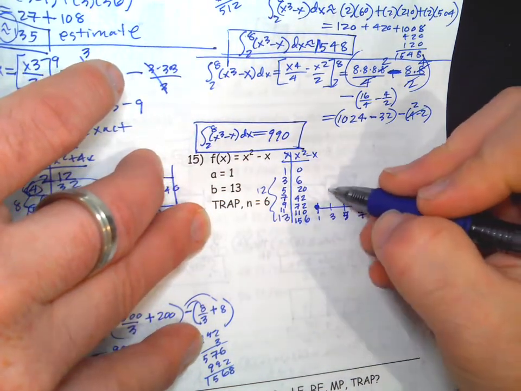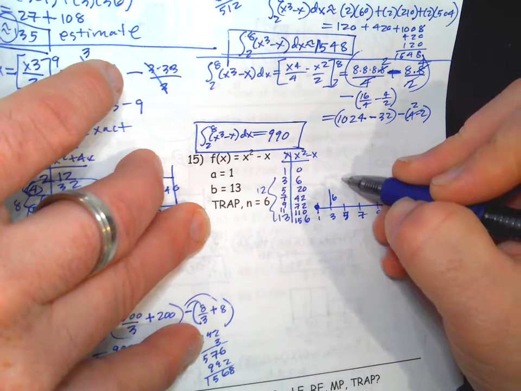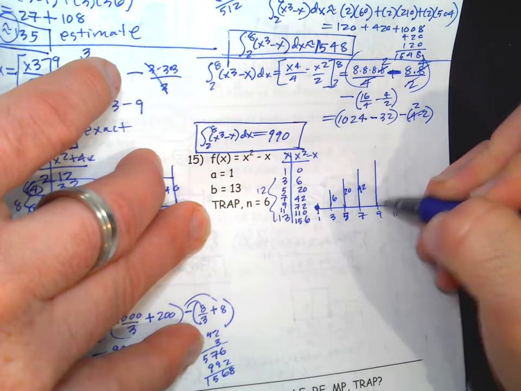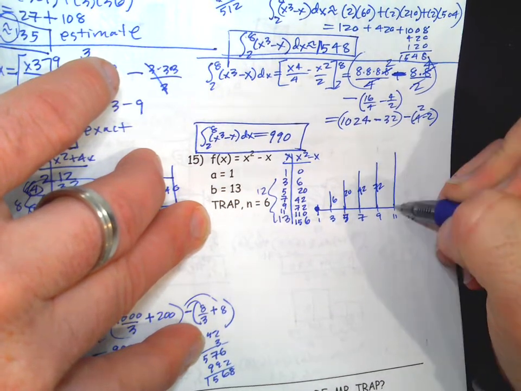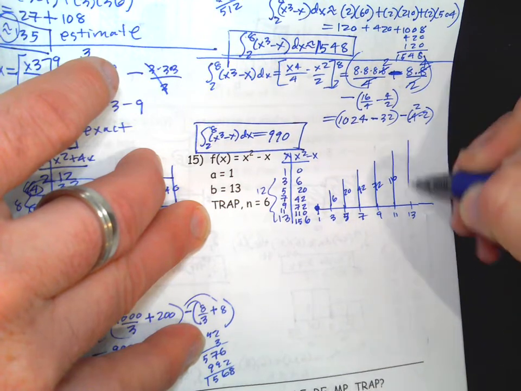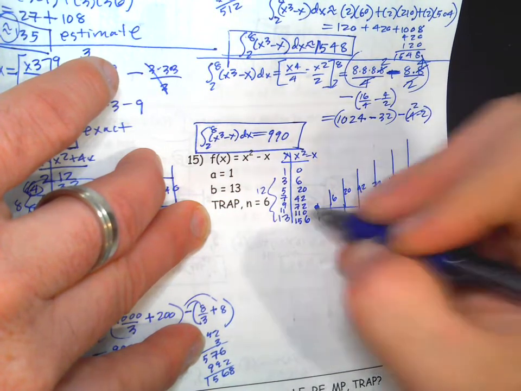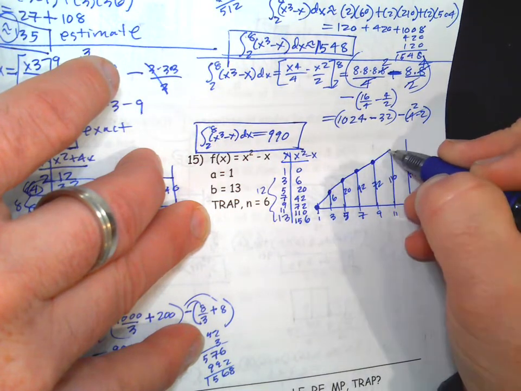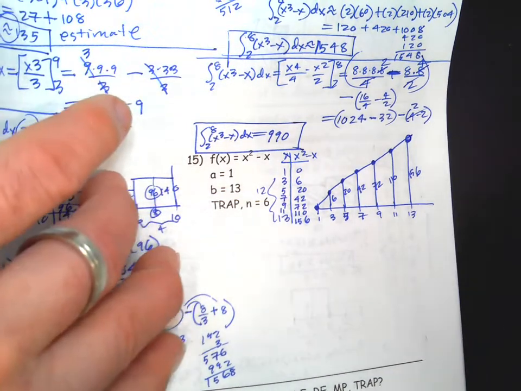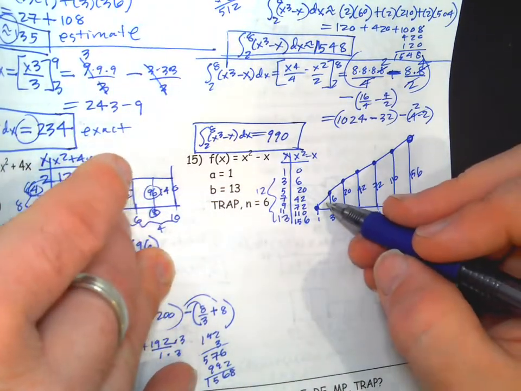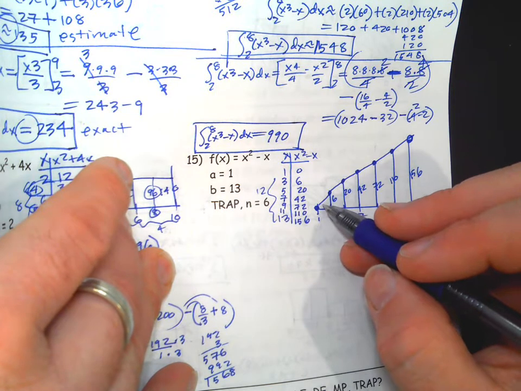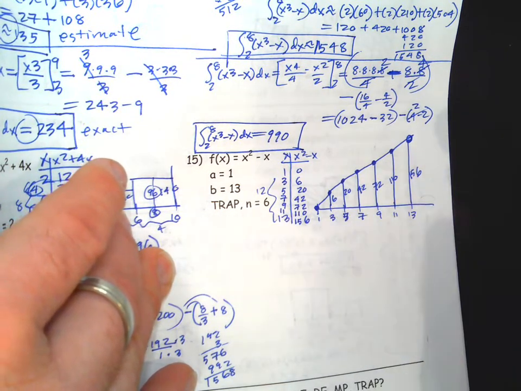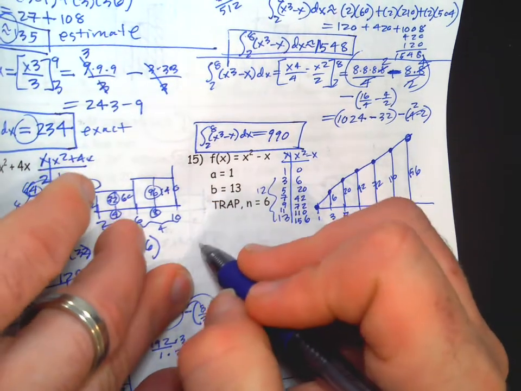0, 6, 20, 42, 72, 110, 156. So when we connect them, this is just really a rough picture. This is just to really kind of put all the right numbers in the right spots. Now, this first one, you'd be like, that's a triangle, that's not a trapezoid. You can still use the trapezoid formula for a triangle. A triangle is pretty much like a trapezoid where one of the bases is 0. It works. Okay.